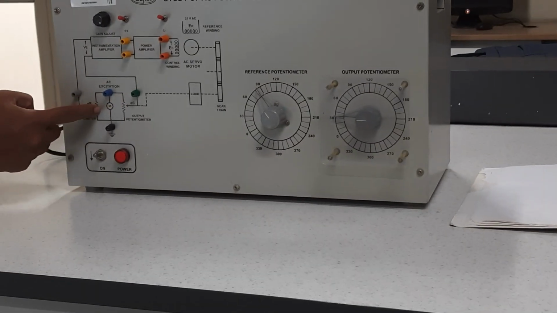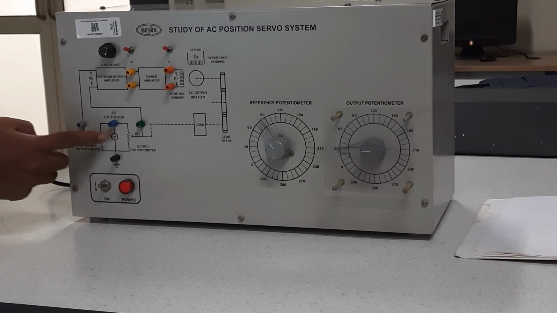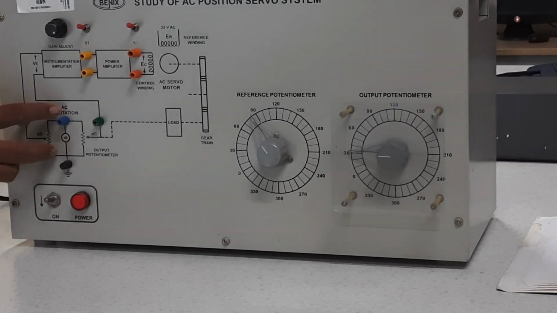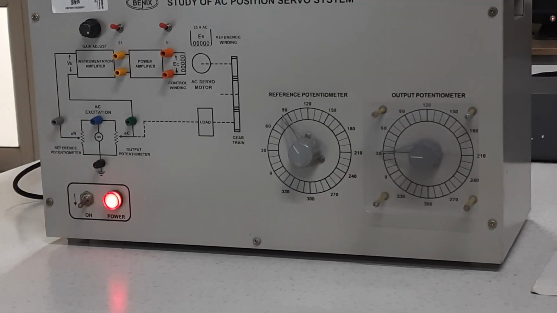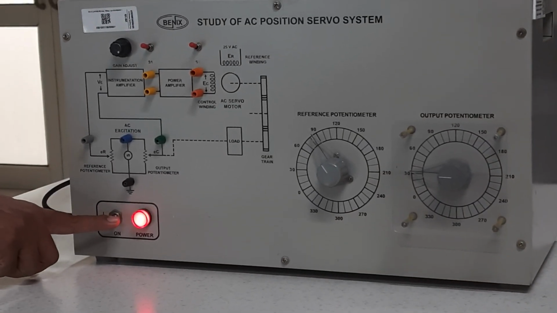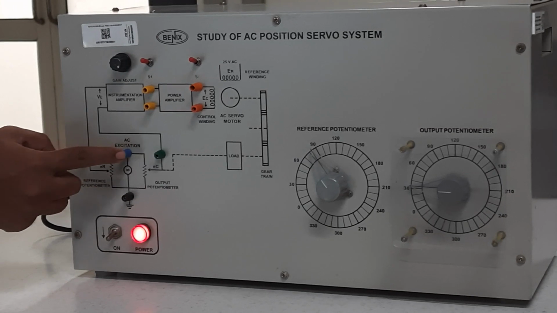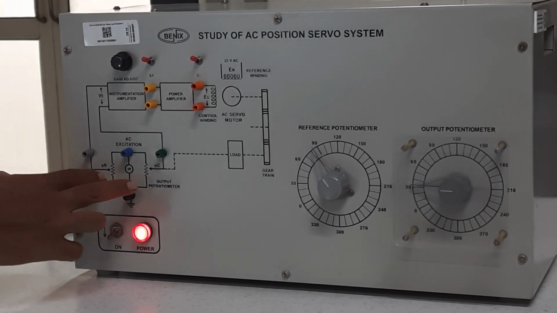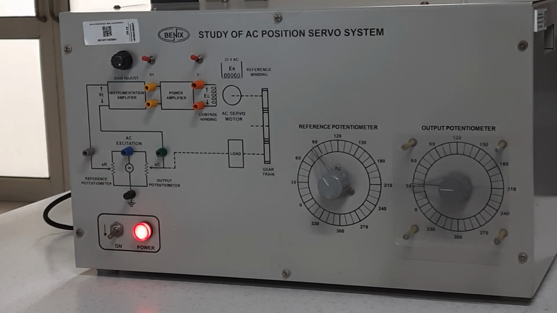There are two resistors connected in parallel to a common source. This is a common AC excitation, and we get this AC excitation from this particular power supply. When you switch on this power from the AC power supply, power is available at both these points. Now you have two potentiometers which can be moved with a pointer.